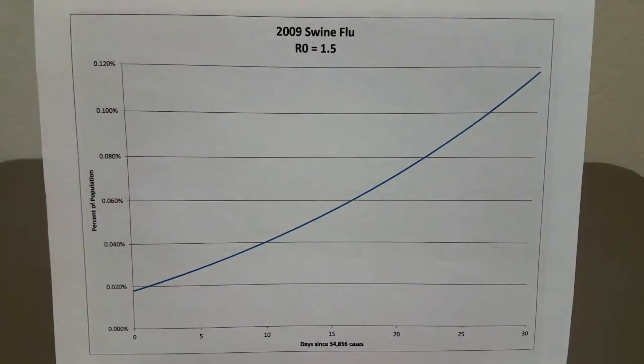And so you might wonder, well, what is R0? R0 is a number that tells you for every person that's infected, how many more people do they infect. So with an R0 of 1.5, on average, a sick person will infect another 1.5 people. And then those 1.5 people infect another 1.5 people. And that's how you get the exponential growth curve.